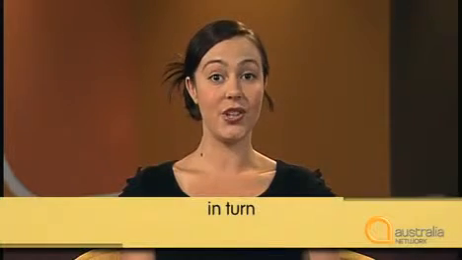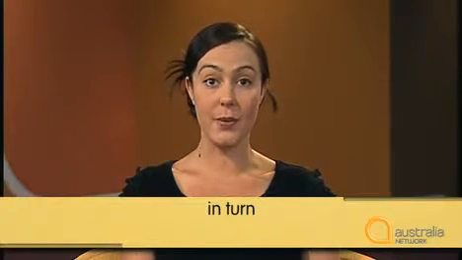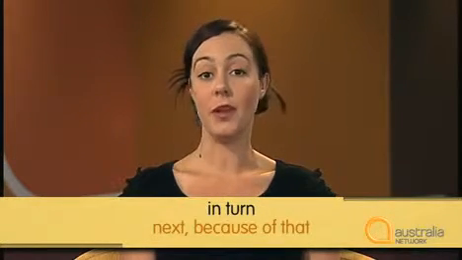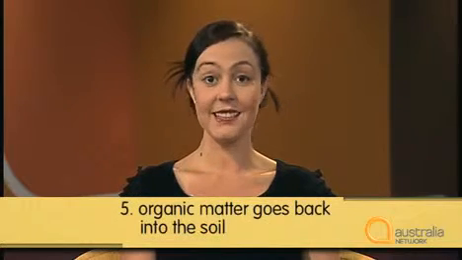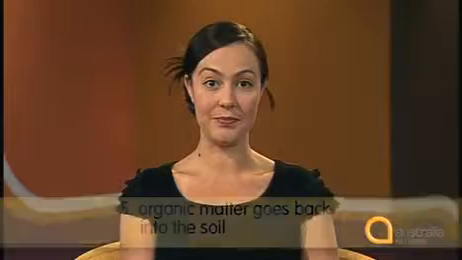He says, in turn, organic matter goes back into the soil. In turn signals the next stage of the process. In turn means next or because of that. That's the fifth stage. The organic matter goes back into the soil.